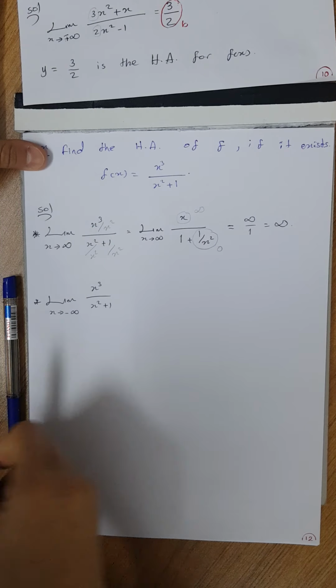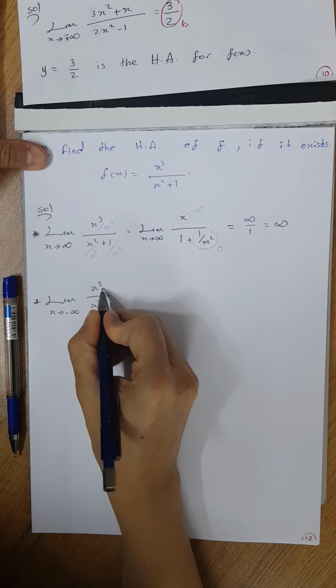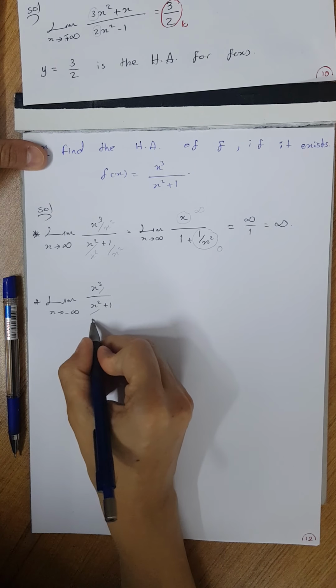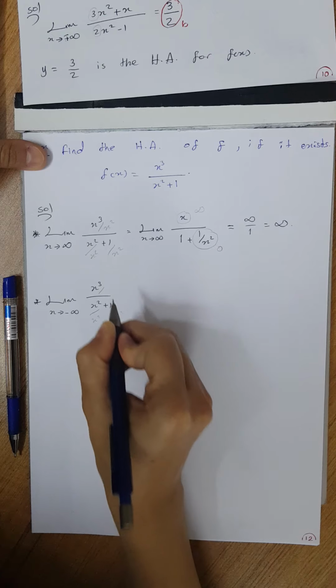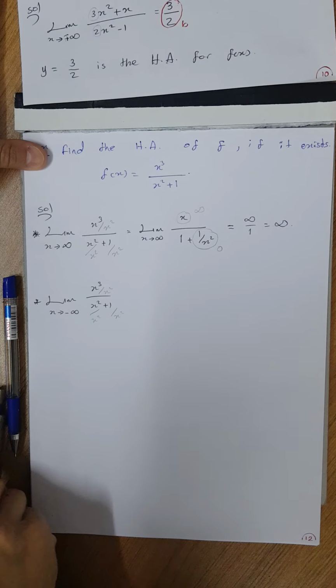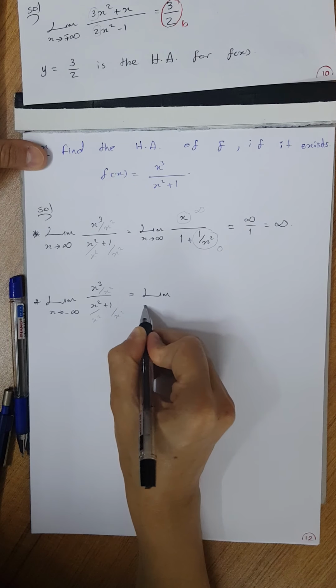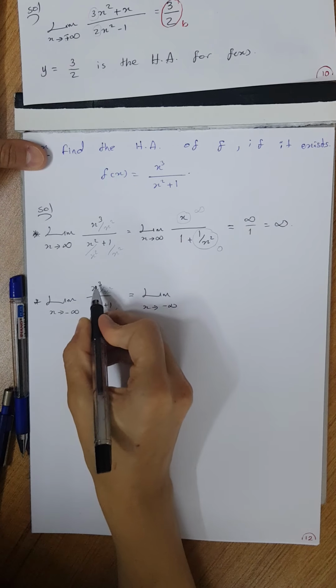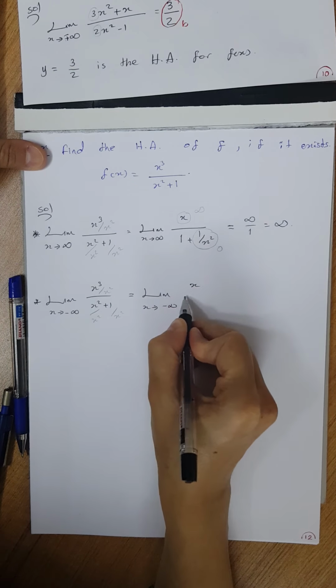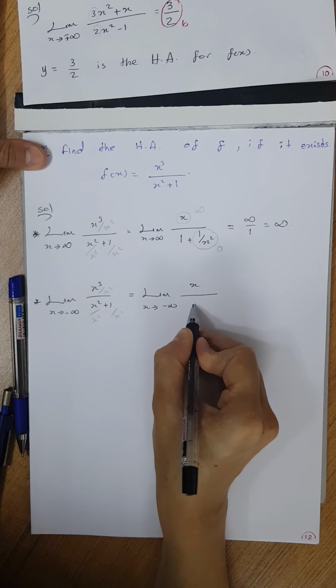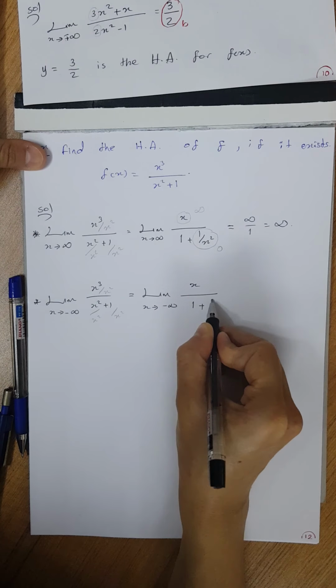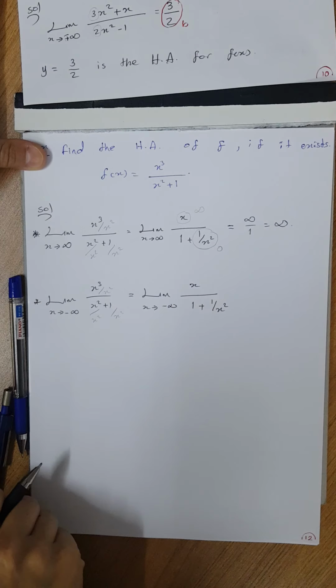Again, if you look at that function, the highest power of the denominator is x squared. I'm dividing everything by x squared. Again I will have the limit as x approaches negative infinity. x cubed over x squared is equal to x, and x squared over x squared is equal to 1, plus this one remains as it is, 1 over x squared.